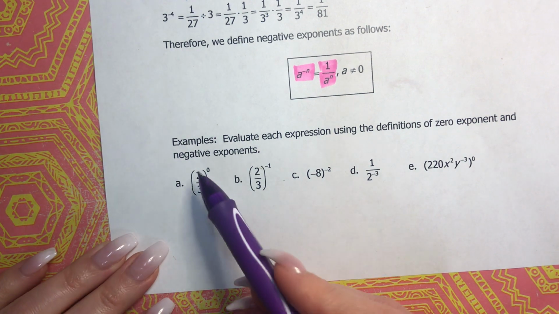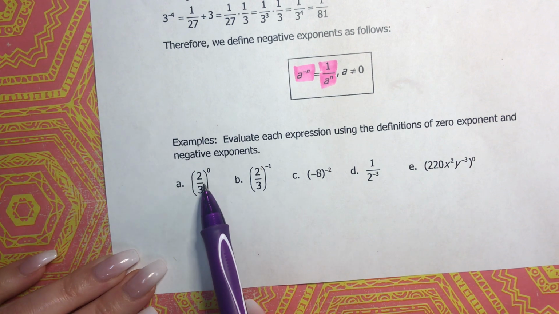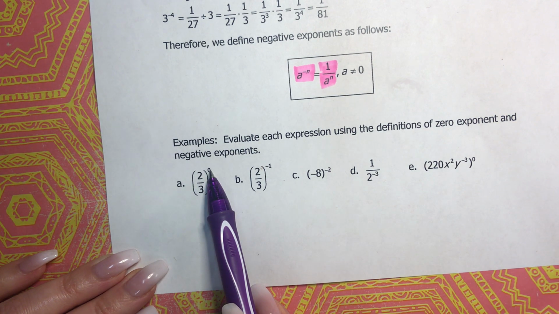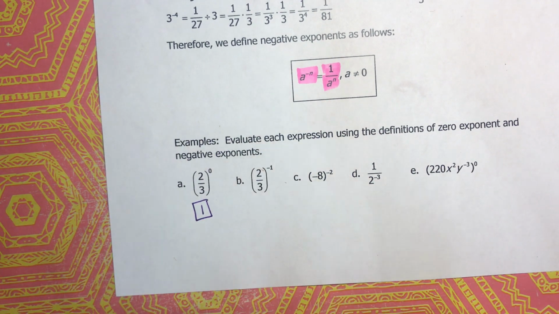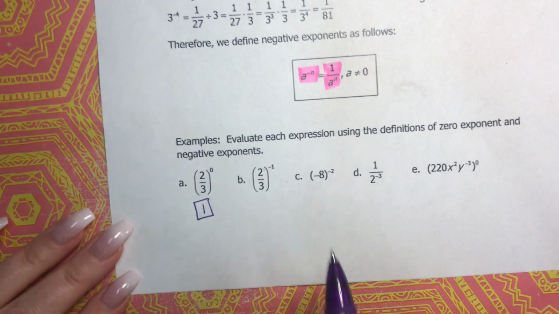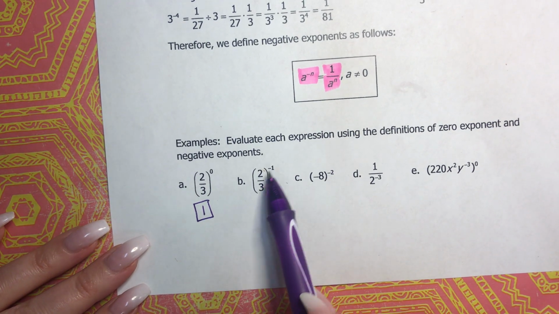So if we have 2/3 all raised to the 0 power, what we know is anything raised to the 0 power, even a fraction, is always just equal to 1. So that's the answer.